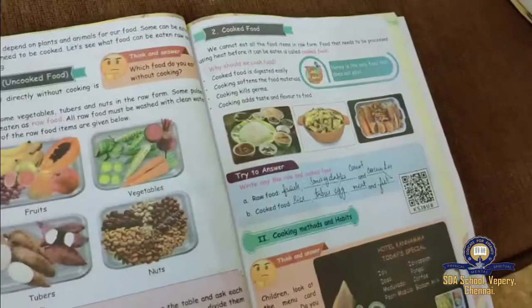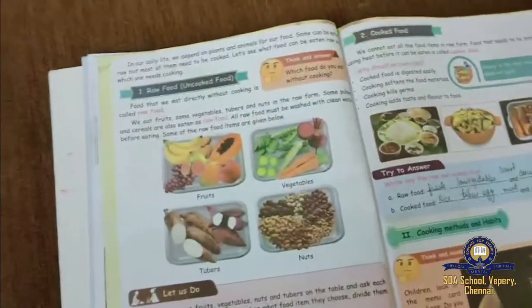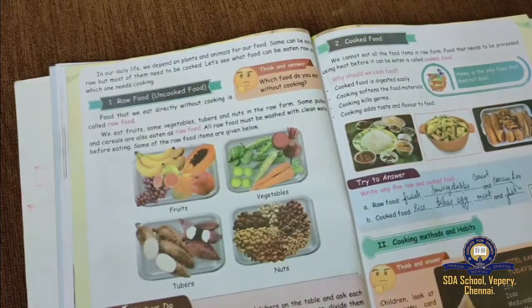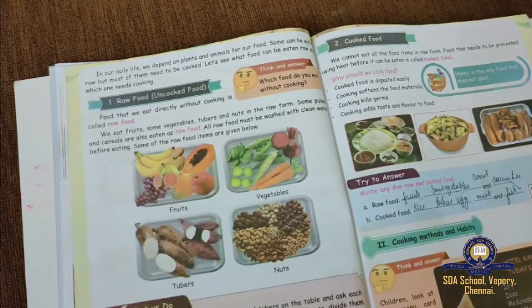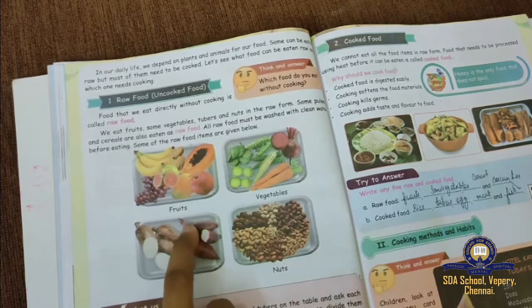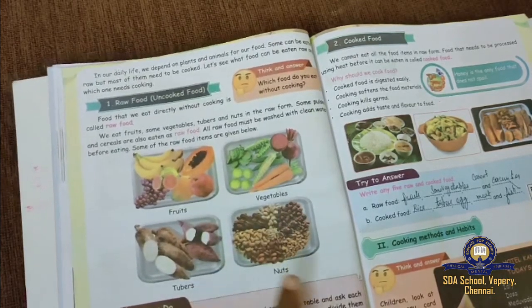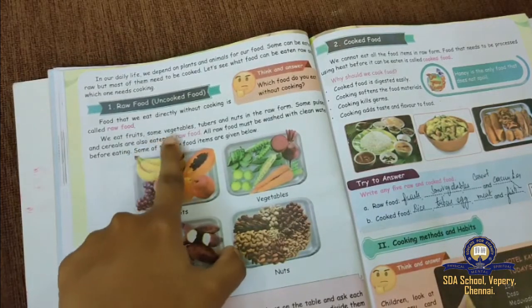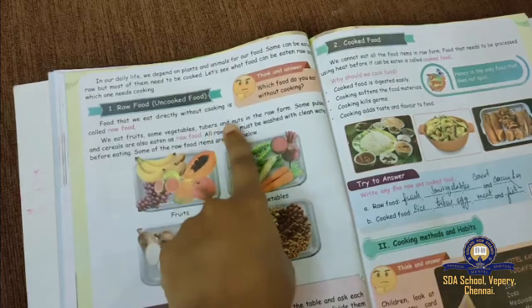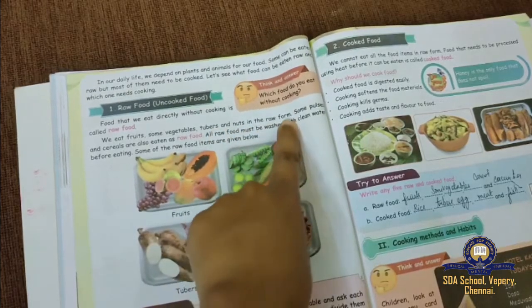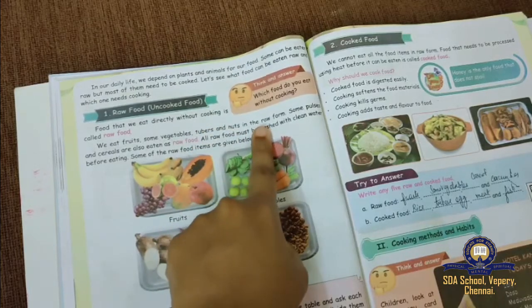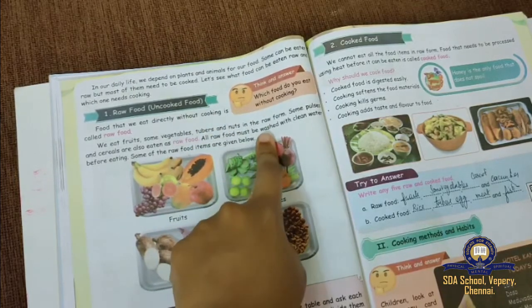So this raw food and cooked food we have learnt in the previous term itself, right? In the first term itself, we have learnt this raw food and cooked food. So the examples of raw foods are fruits, vegetables, tubers and nuts. So we eat fruits, some vegetables, tubers and nuts in the raw form. So this food we are not cooking, we are eating in raw form. So this comes under raw food.